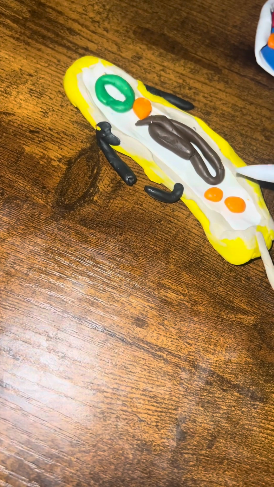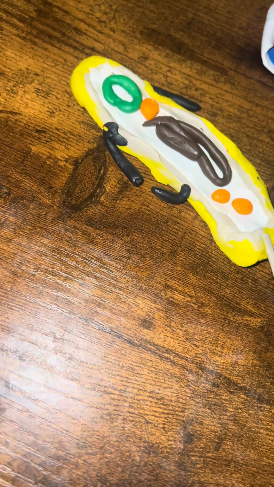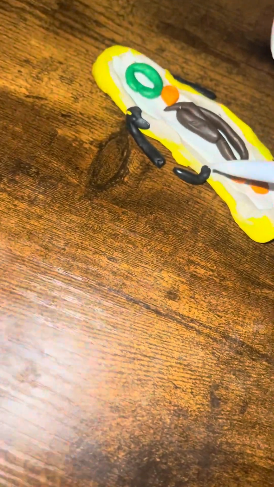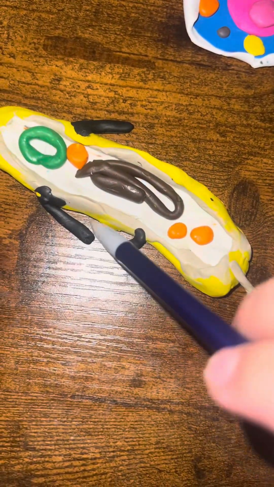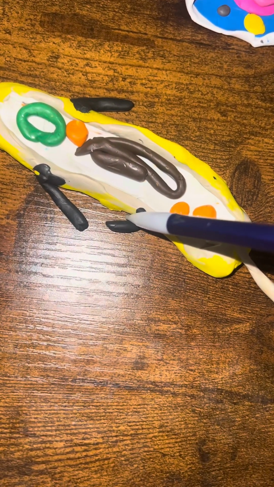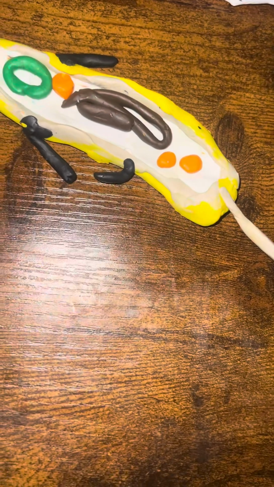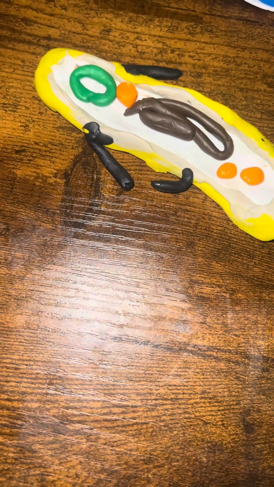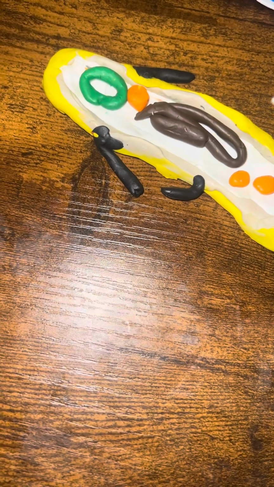And then these little orange things, they are ribosomes, and as we know, ribosomes are just balls of protein. And then next, these little black things that I have hanging off of it, these are representing pili, and pili are basically like hair-like structures which can help with adhesion to other host cells.